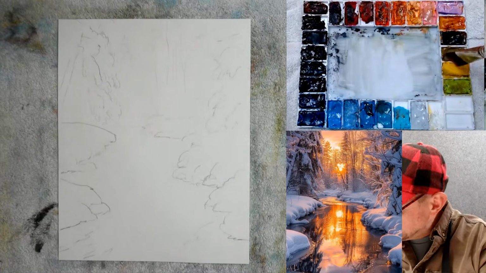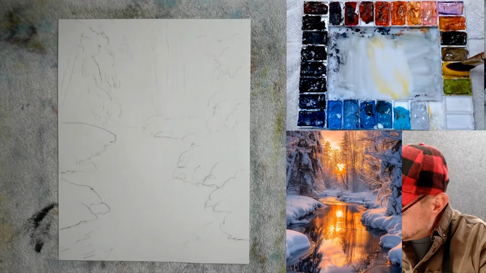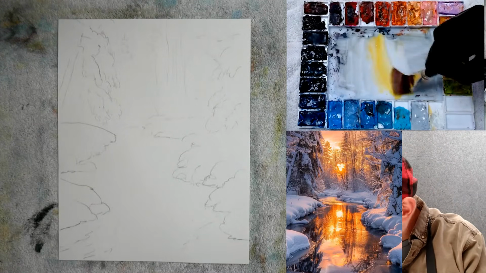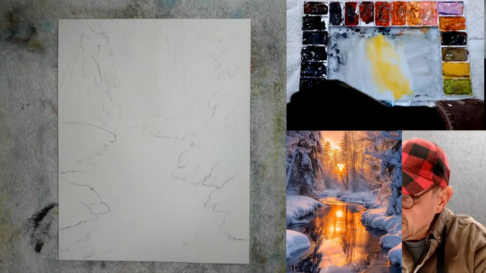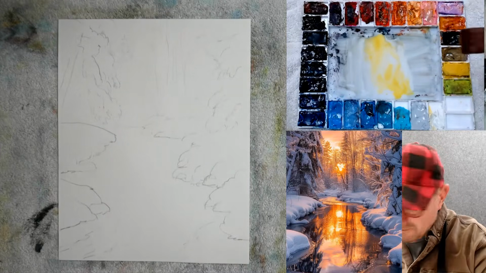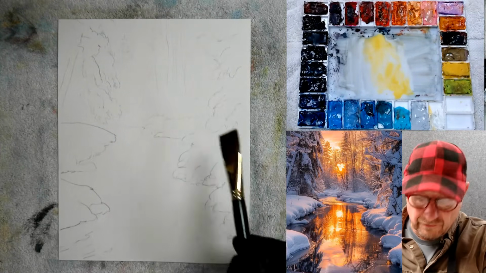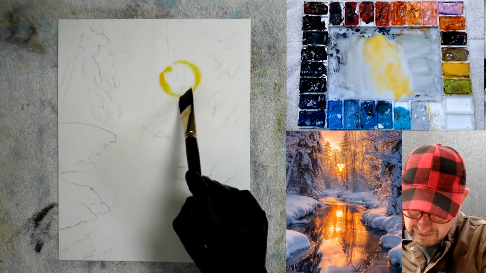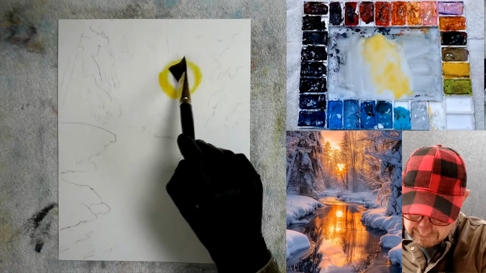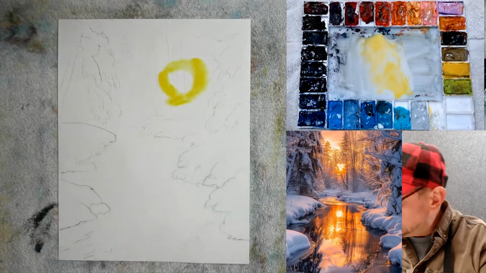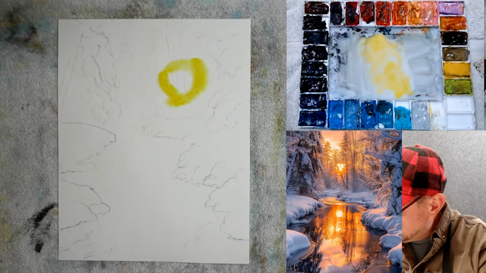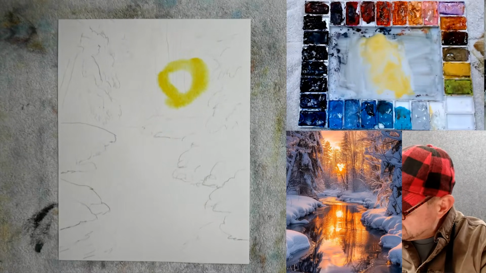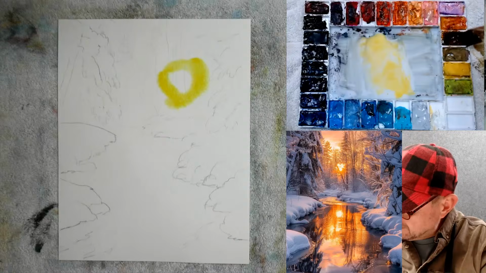So, all right, we're going to start with a yellow. This is, I think, permanent yellow light. And I'm going to look for the sun, the only white part here. So I'm just going to go right there, go right around it. So let's put the sun right there. And then I also have quinacridone gold, which I may have to make 2 of, because I always use blue with it to make my greens.